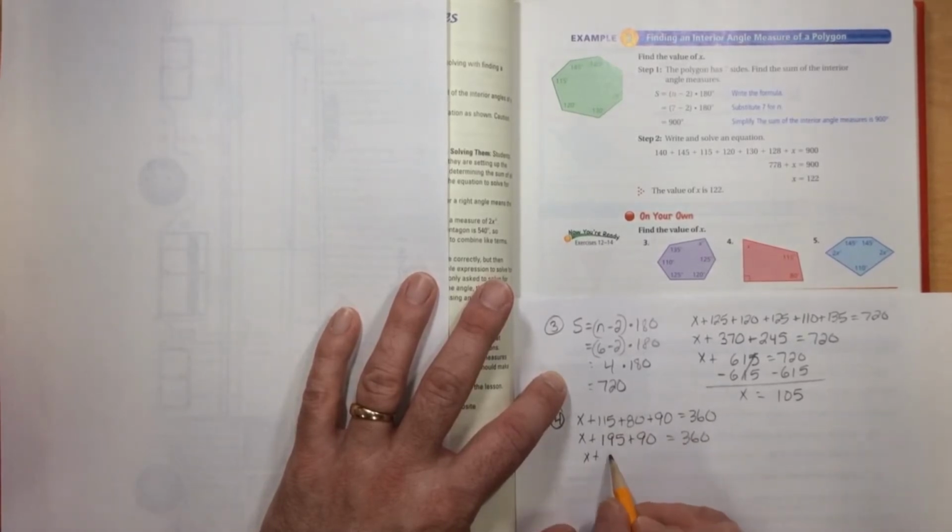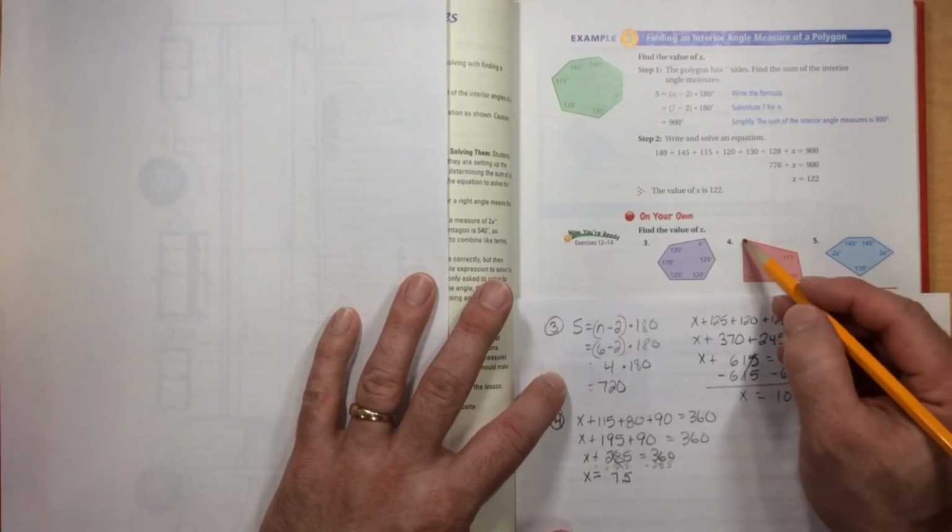X plus 285 equals 360. X equals, subtract 285 from both sides. And x equals 75. X equals 75. And yep, it's an acute angle right there.